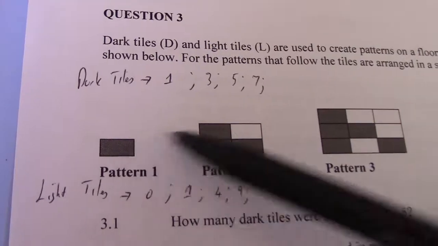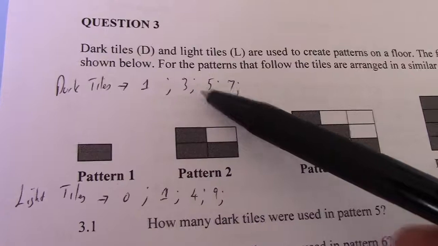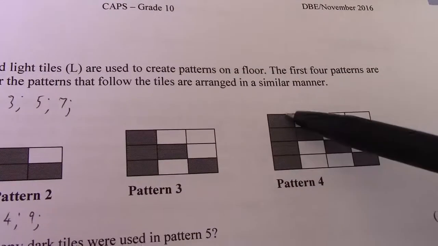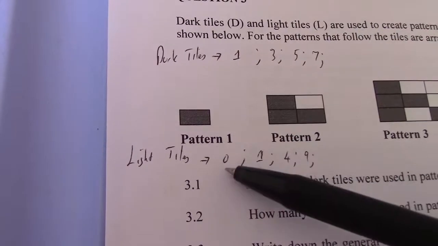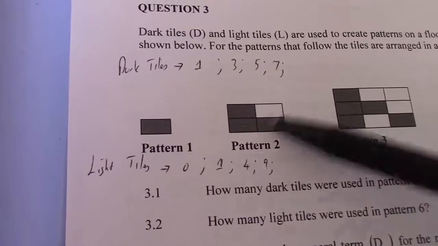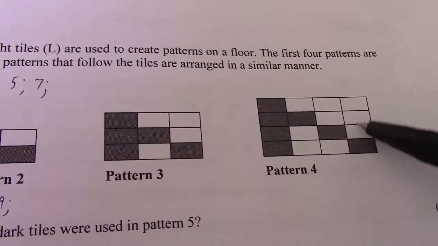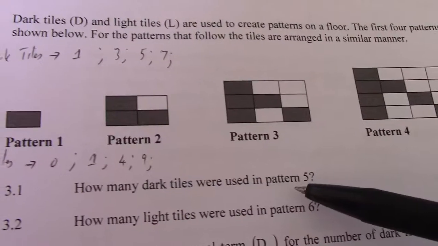So as you can see, dark tiles, there's one dark tile. There's 1, 2, 3 dark tiles. There's 1, 2, 3, 4, 5 dark tiles, and there's 1, 2, 3, 4, 5, 6, 7 dark tiles. Look at the light tiles. Pattern 1 has 0. Then they have one light tile, then 1, 2, 3, 4 light tiles, and they have 1, 2, 3, 4, 5, 6, 7, 8, 9 light tiles. So 3.1. How many dark tiles were used in pattern 5?